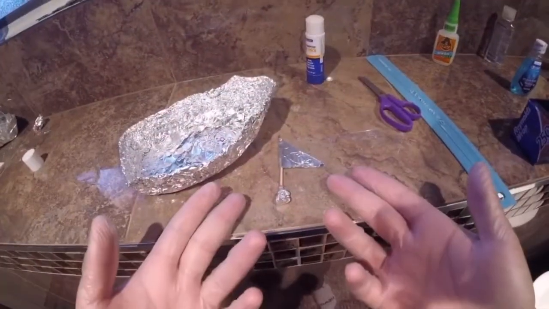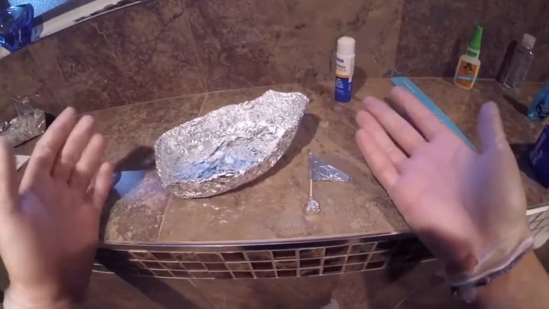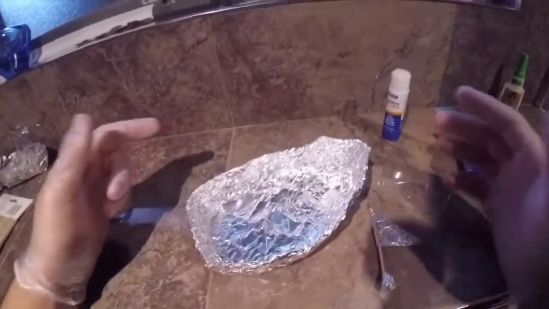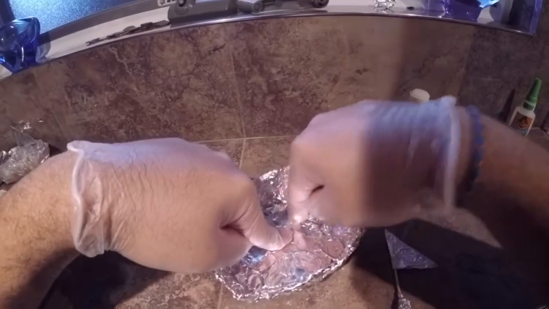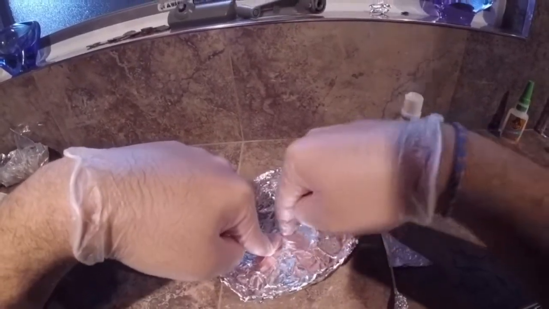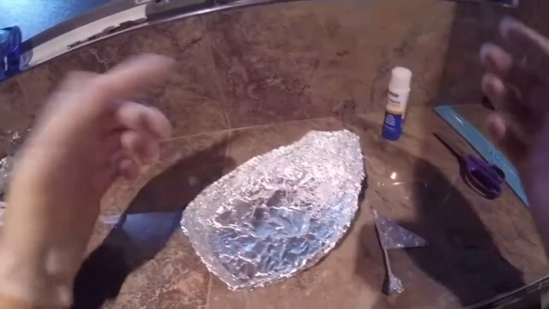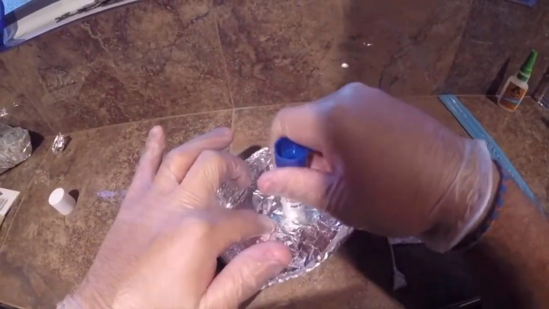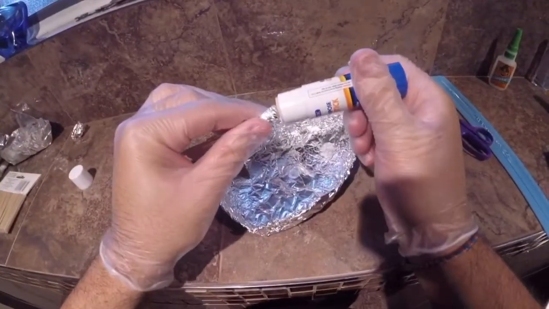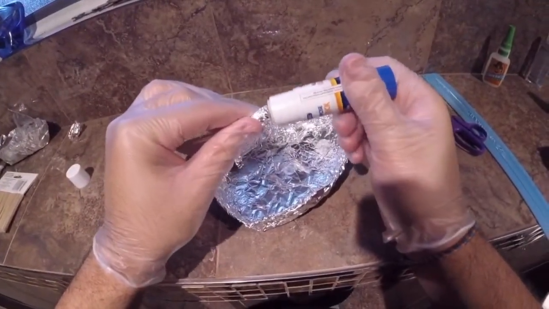Now that our flag is complete and our boat is almost ready, what we're going to do is we're going to take our finger, put it in the center of the boat, and make it as flat as possible. That way the glue will stick its best. We're going to take our glue stick and we're going to rub it right in the middle. Not too much, but just enough. Our next step is to put a little bit of glue on the bottom of our flag.